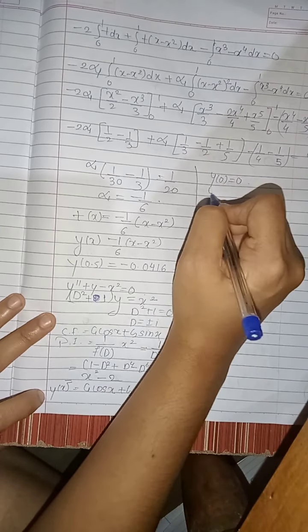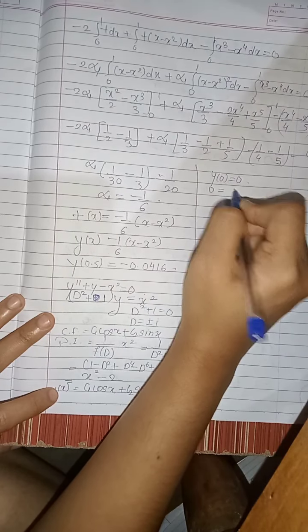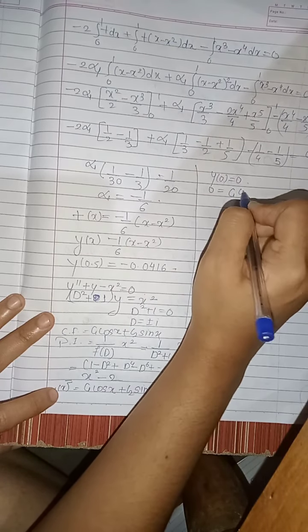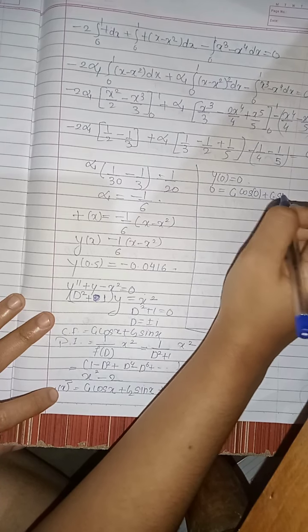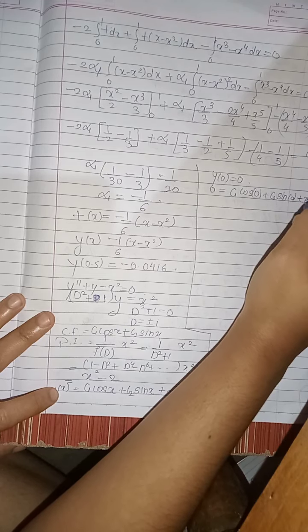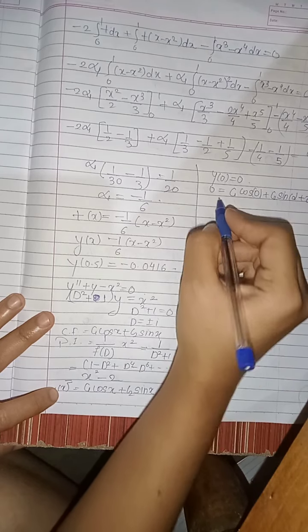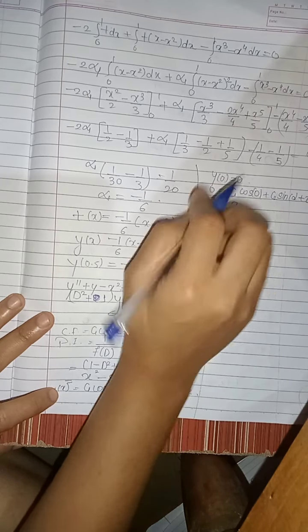Substituting 0, you'll get 0 equals c1 cos of 0 plus c2 sin of 0 plus 0 square minus 2. So now c1 will be equal to 2.